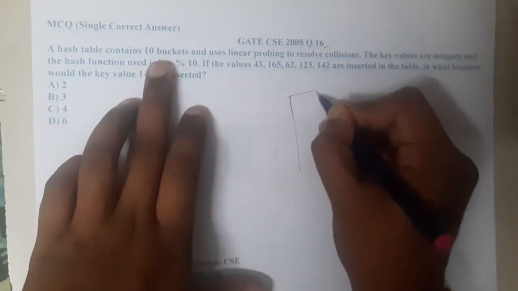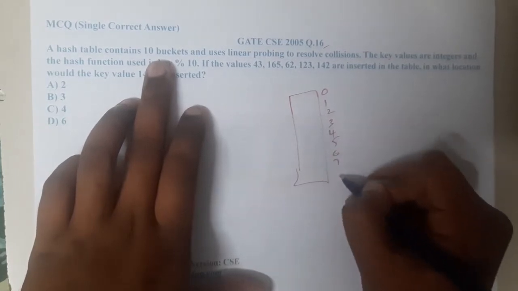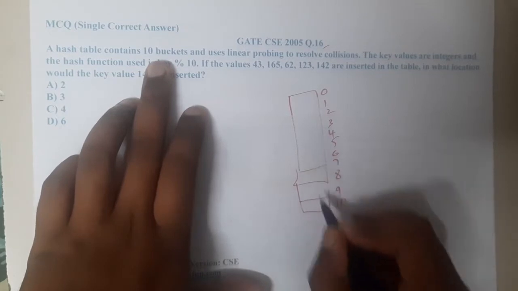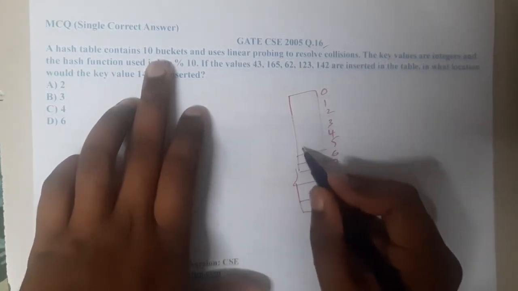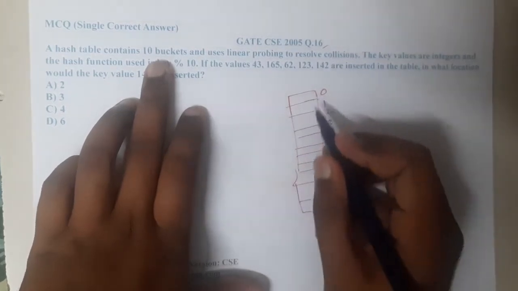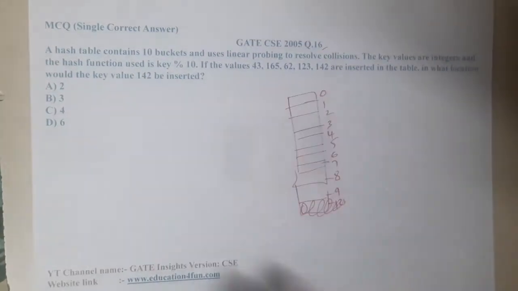So let us start guys. Okay, so 0, 1, 2, 3, 4, 5, 6, 7, 8, 9 and 10. So I'll be expanding it, so don't worry. So 10th slot, 9th slot, 8th slot, 7th slot, 6th slot, 5th slot, 4th slot, 3rd slot, second slot, first slot. Okay, yes. So we are having total 10 slots. So basically this will not be included. So 0 to 9. Okay, yes.